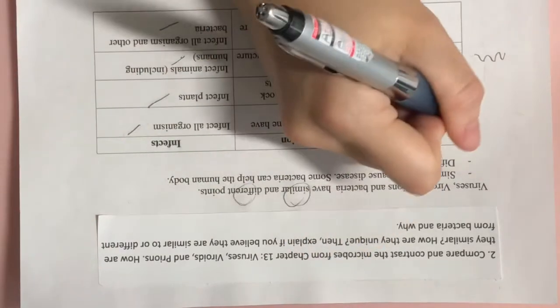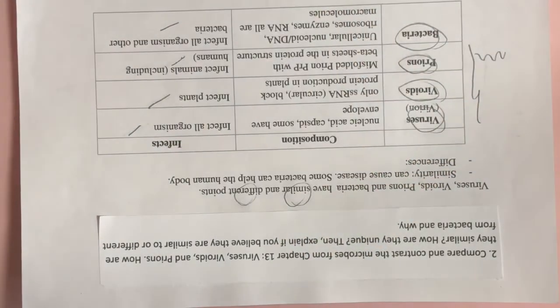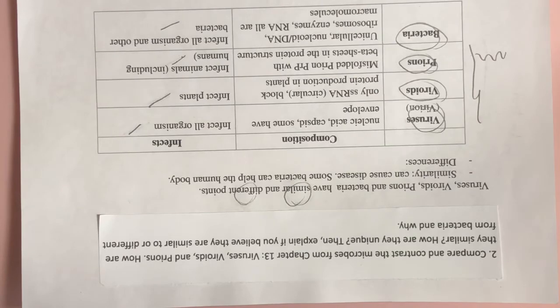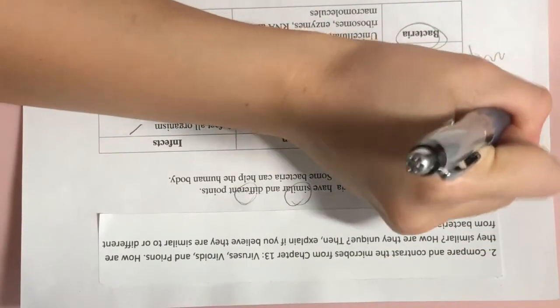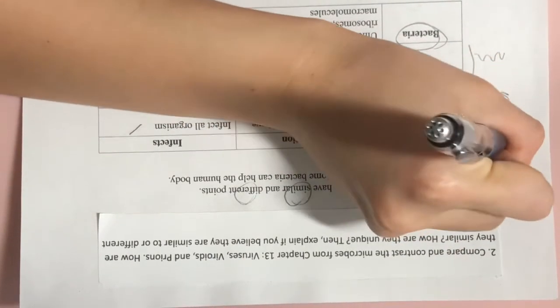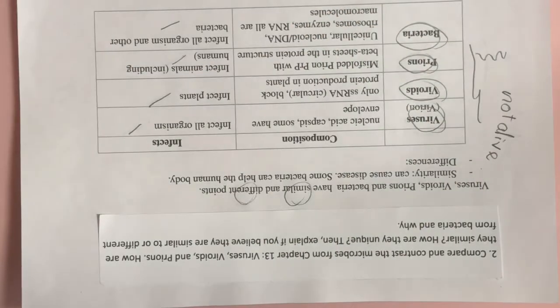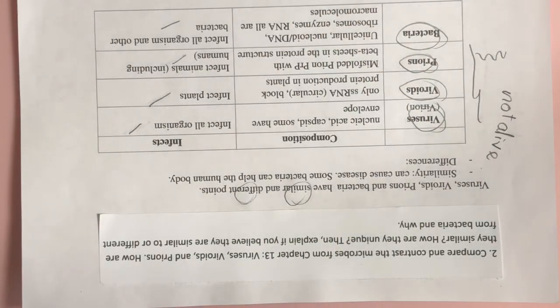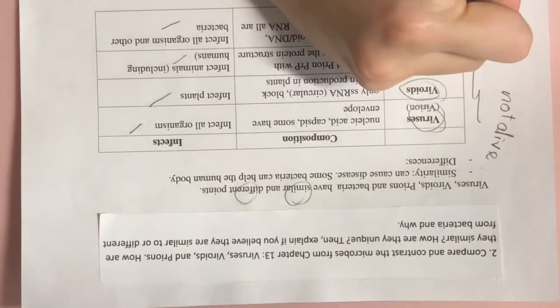However, viruses, viroids, and prions need a host for replication for survival. They are considered to be not alive. Bacteria do not need a host to survive. They are considered to be alive.